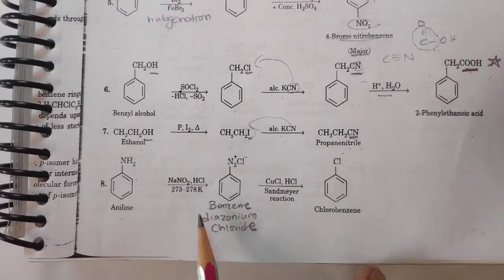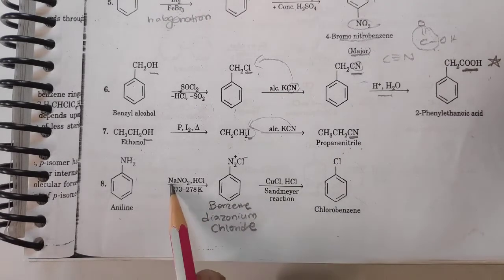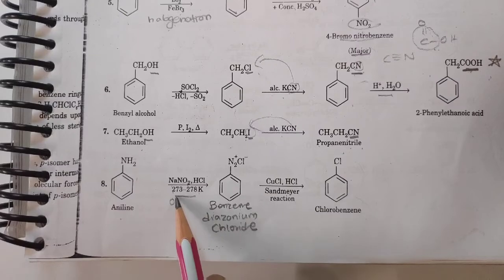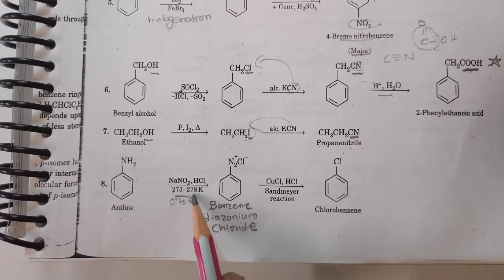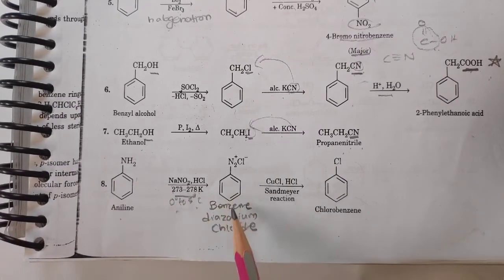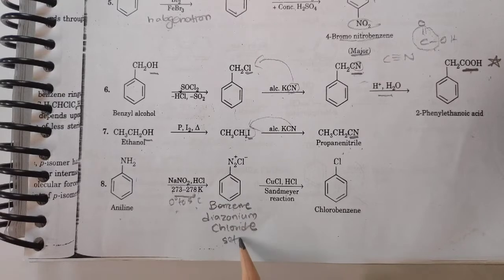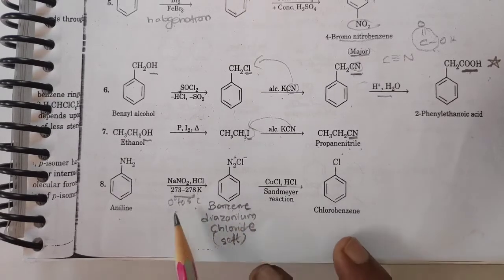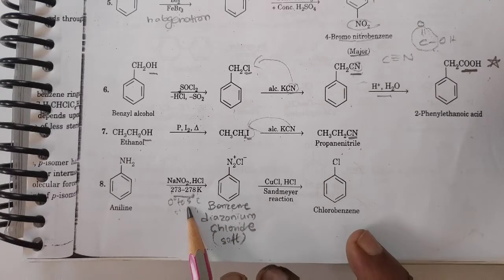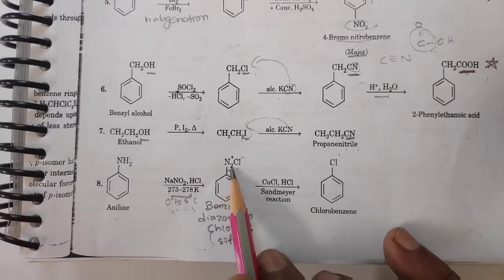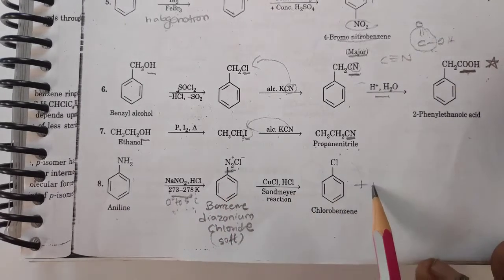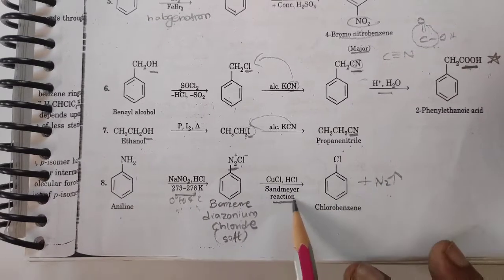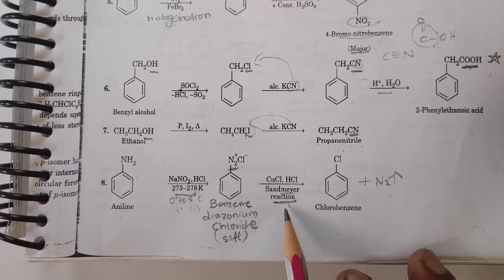Then aniline, NaNO2, what we discussed if you remember, sodium nitrite and HCl. What you will get in presence of this, at 0 to 5 degrees Celsius temperature, ice cold water, you will get benzene diazonium chloride. It is a salt and it is a freshly prepared salt, because it is not stable for a long time above this temperature also. This temperature has to be maintained. So what will happen in this case? N2 will be removed here, plus N2 gas, and chlorobenzene is formed. Which reaction? Sandmeyer, we have already studied.